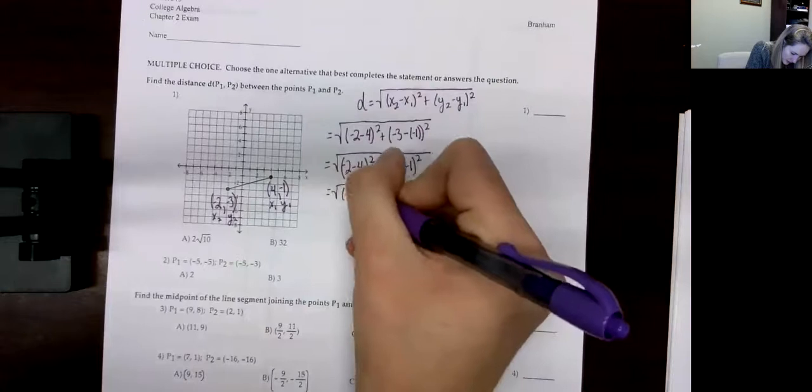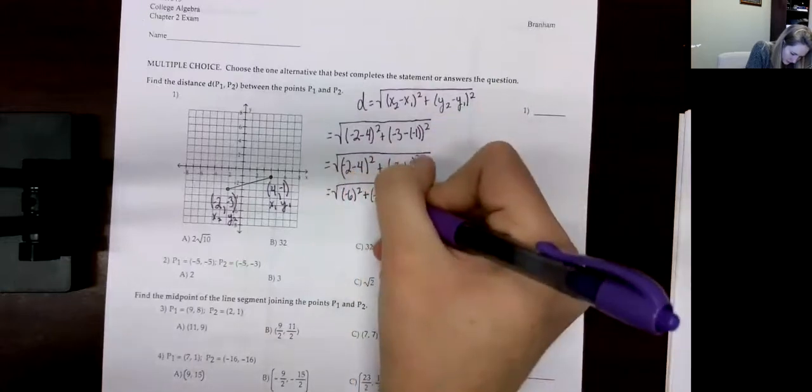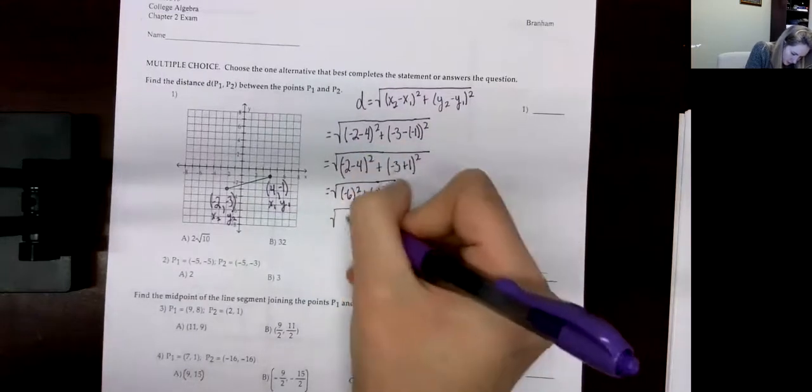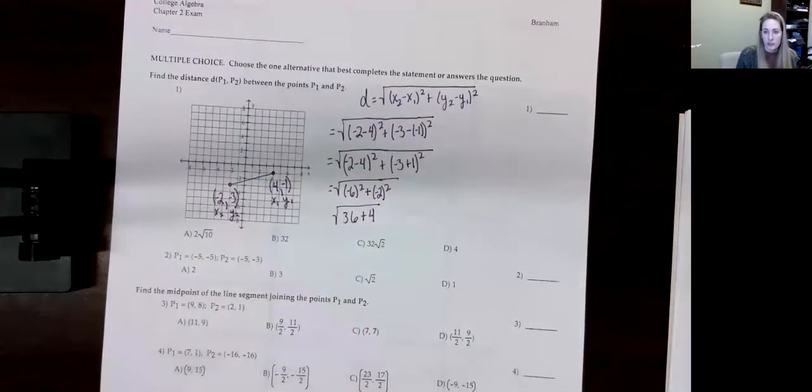So we're going to have -6 squared plus -2 squared, which would be 36 plus 4. Be sure if you are doing this on a calculator, you put your parentheses around those negatives. Otherwise, it's going to say that there's no solution, because a negative not in that parenthesis would still be negative. So use your parentheses if you're using your calculator.